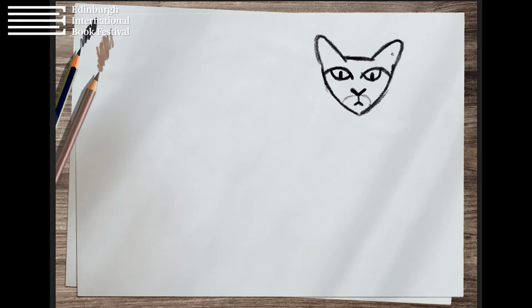Okay, let's draw in some stripes as well. You'll see this line here, it's actually a stripe, and it's got a line under the eye as well, and then a line here. And that's going to be symmetrical, so it'll be the same on the other side.